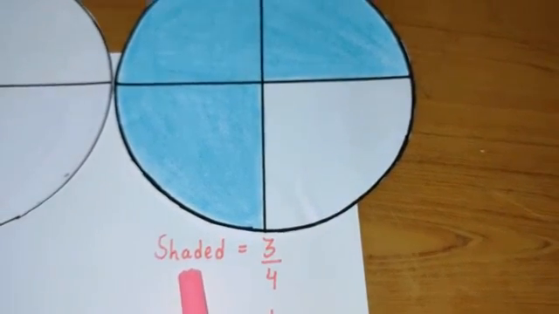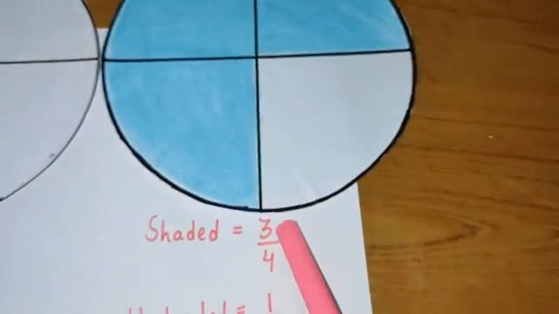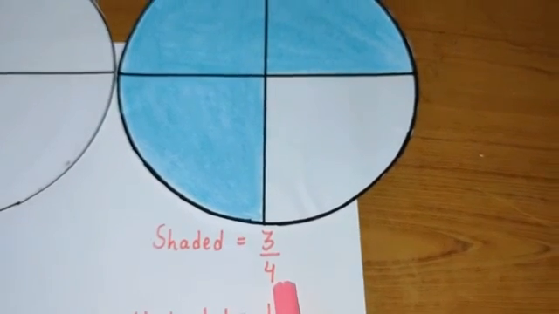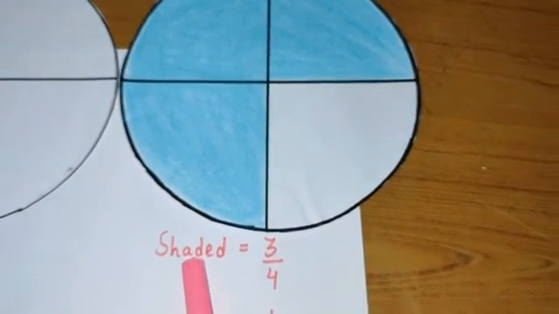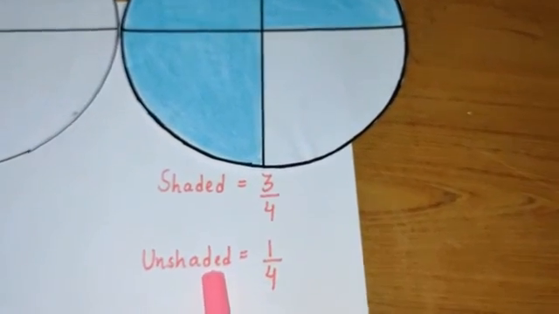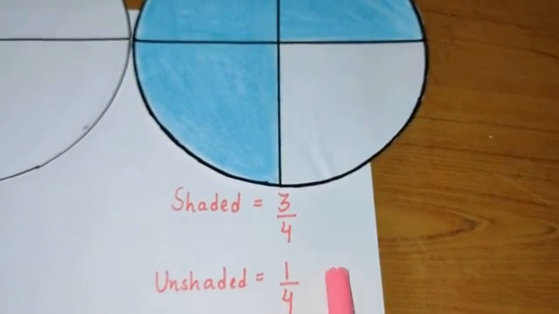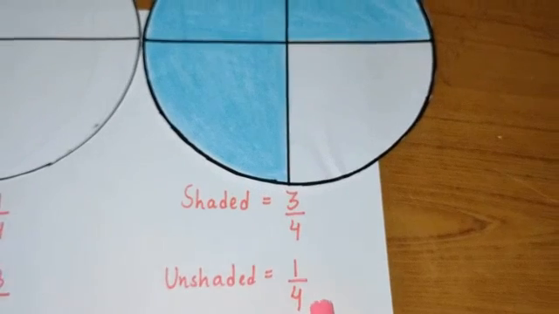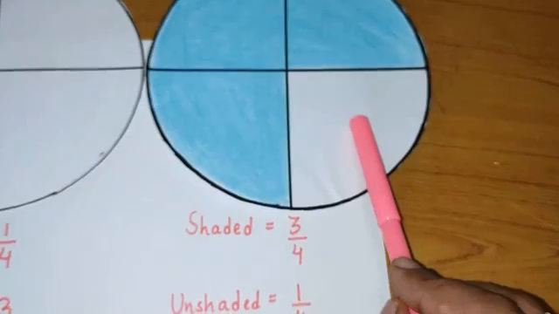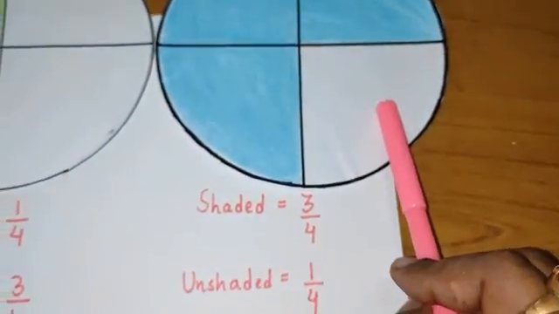Then the question is asking for the fraction of the shaded part. So how many parts are shaded? 1, 2, 3. 3 parts are shaded. So 3 will be in the numerator and 4 will be in the denominator. So the fraction of the shaded part would be 3/4. Okay. Then the fraction of the unshaded part would be 1/4 or quarter. How? Because one part is left unshaded out of the 4 parts.